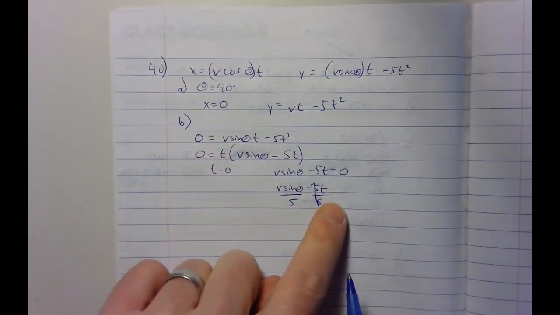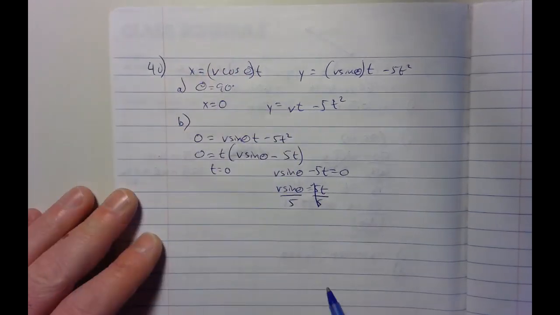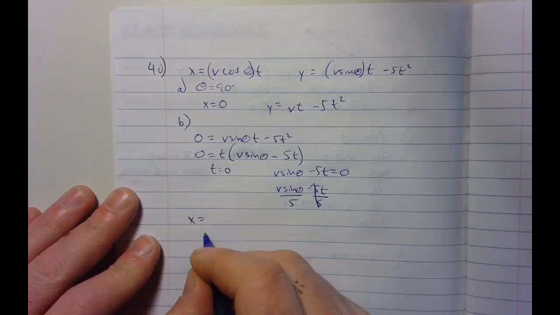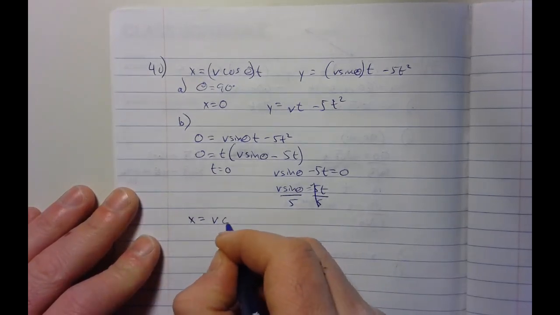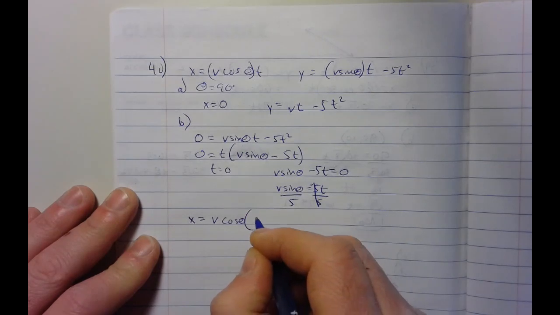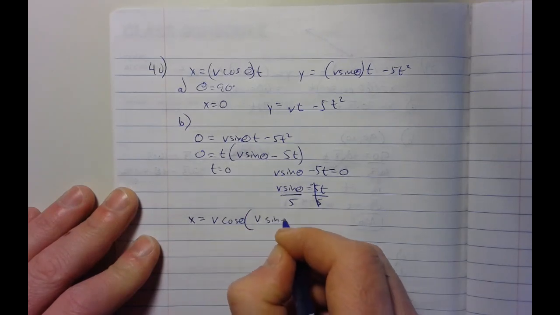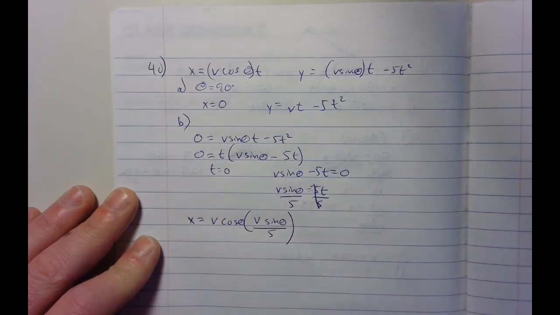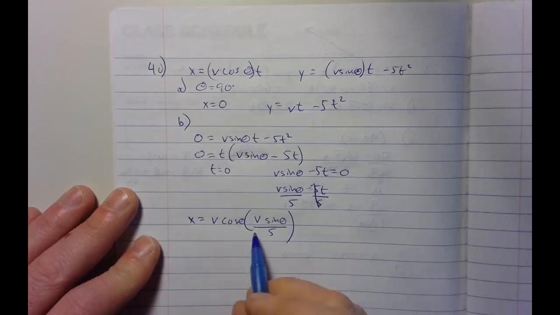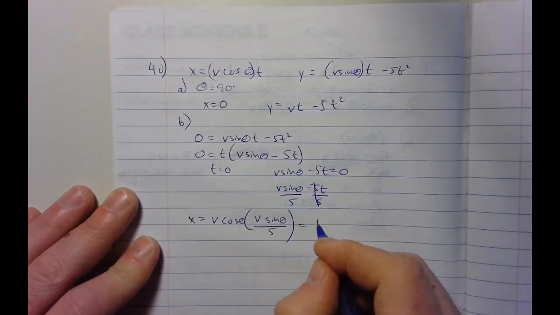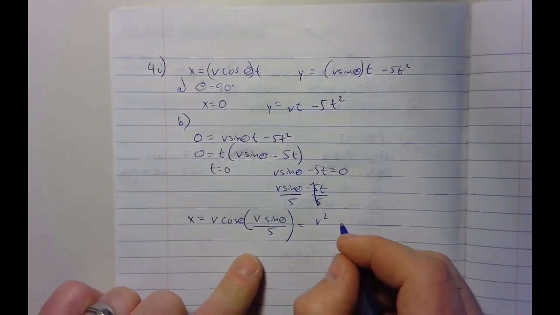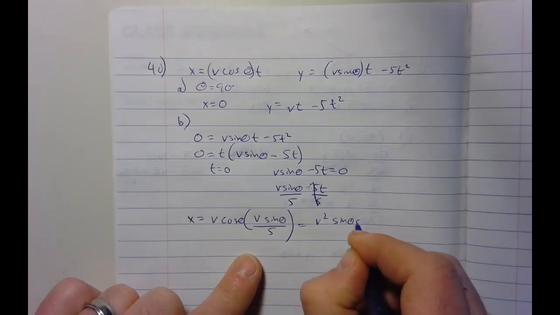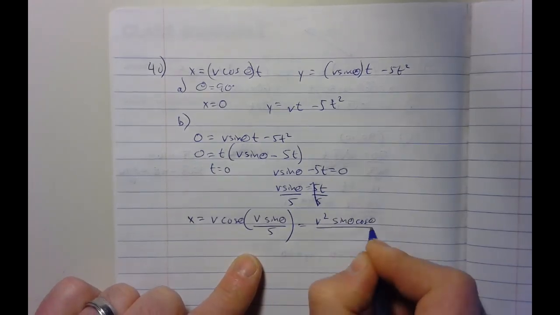Then show that the x value when the projectile hits the ground is such and such. We'll take this t and plug it into the x equation. So we have v cosine theta, and we plug in v sine theta over 5 for t. We have v squared, and sine theta cosine theta over 5.